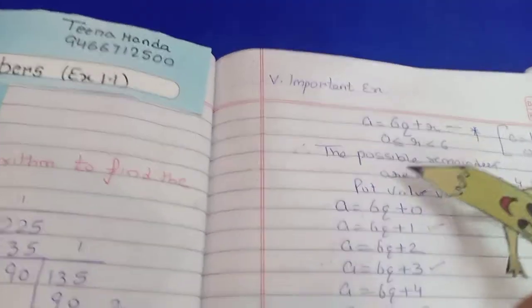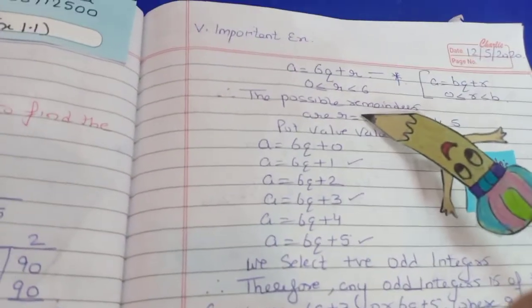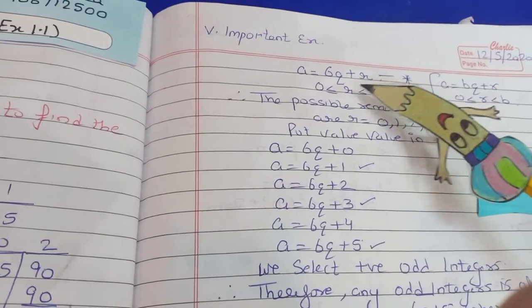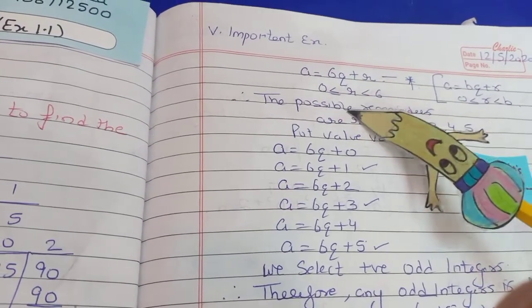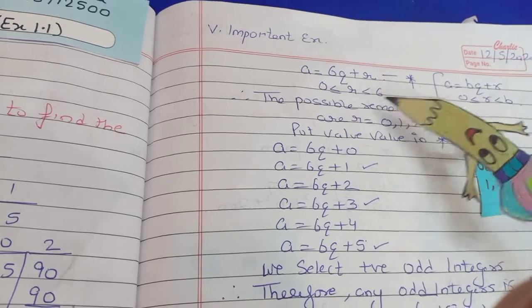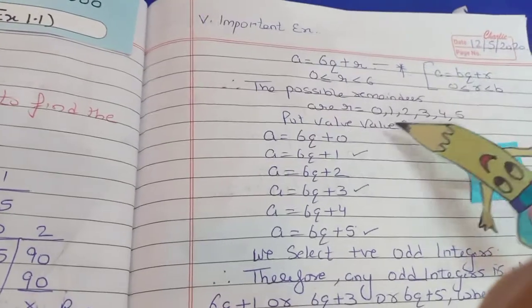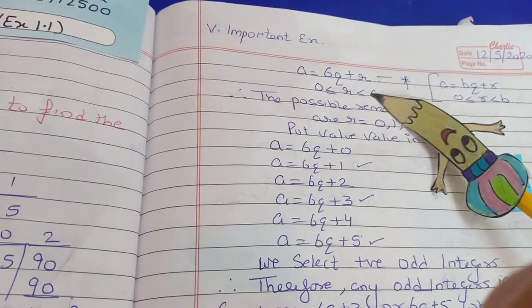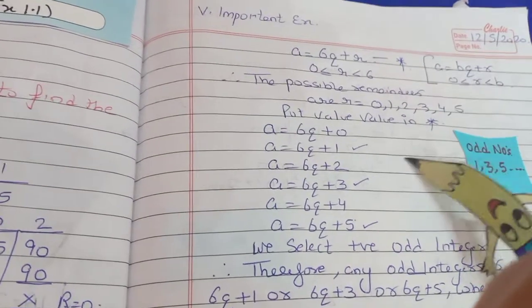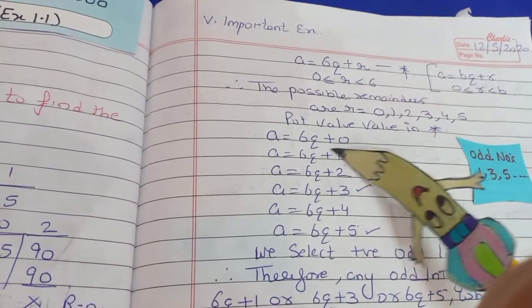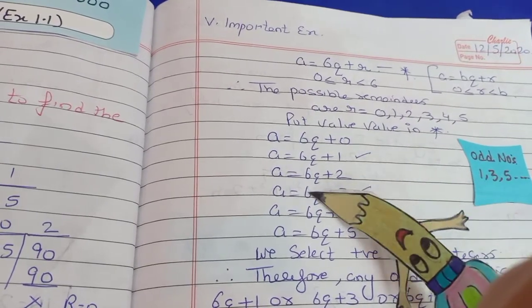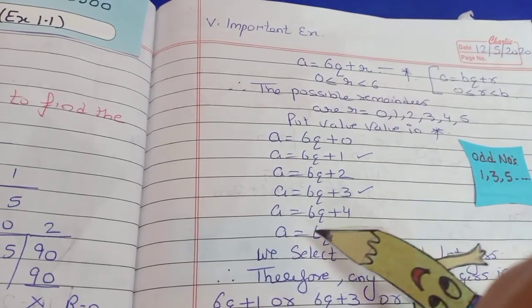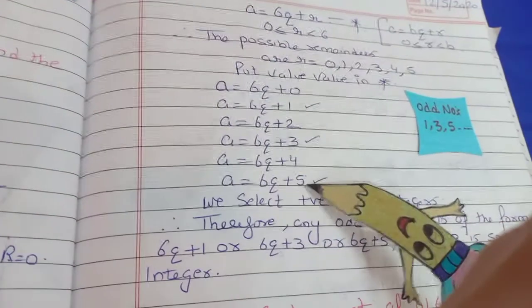By putting the value in our lemma, we get a = 6q + r, where 0 ≤ r < 6. Now the possible remainders r are 0, 1, 2, 3, 4, 5, not 6, because the sign is less than 6. Putting the values in, we get 6q, 6q + 1, 6q + 2, 6q + 3, 6q + 4, 6q + 5.